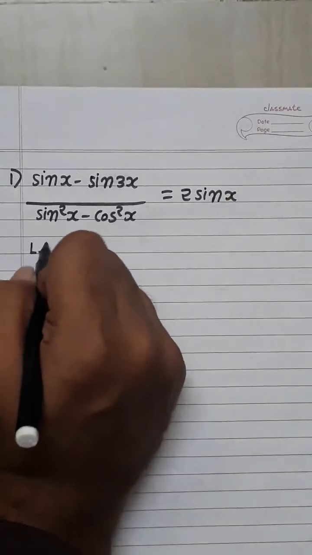So in bracket sin 3x minus sin x upon, in the denominator term also we can take the minus sign common. So cos square x minus sin square x. Now the minus sign cancels out in numerator and denominator.